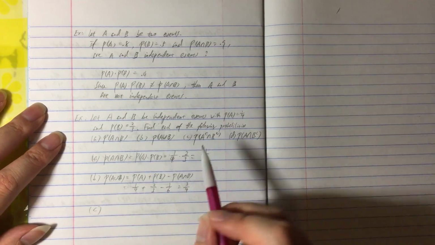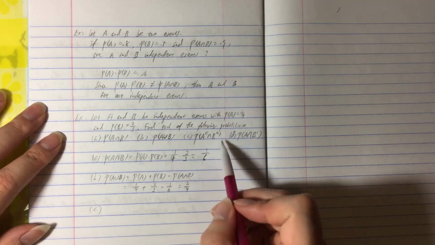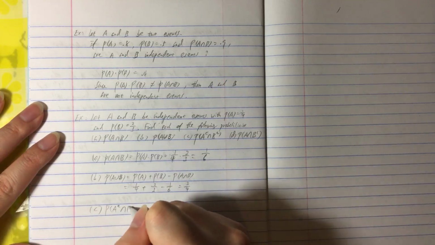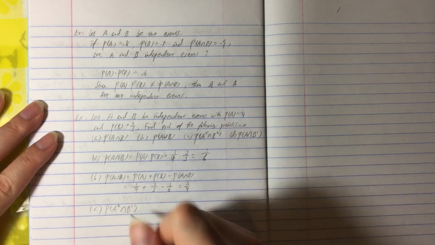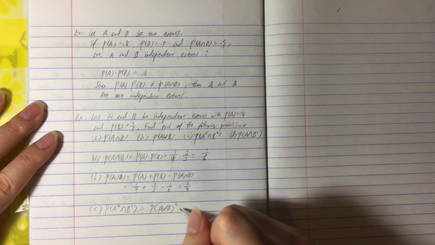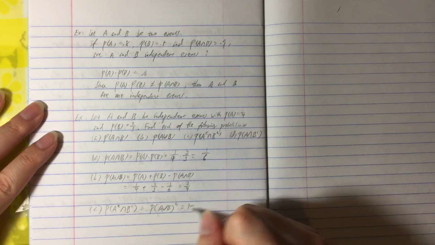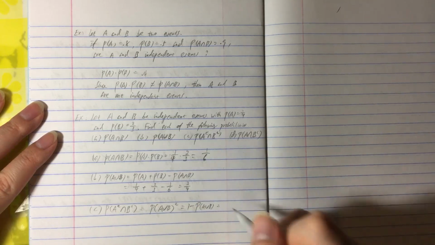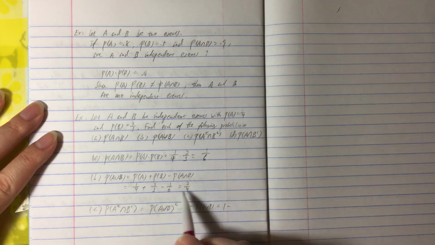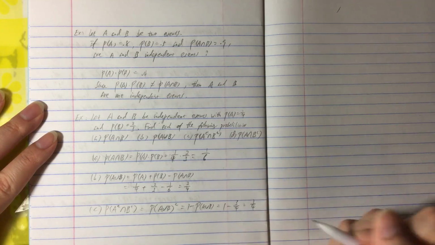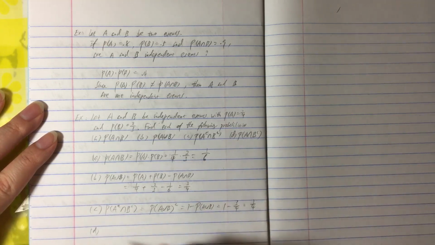Part C. Probability of A complement intersection B complement. For A complement intersection B complement, we can use De Morgan's law first. That can be rewritten as probability of A union B complement. A union B complement can be rewritten as 1 minus probability of A union B. And we know that A union B from part B is 3 over 4. 1 minus 3 over 4 is 1 over 4. That's part C.